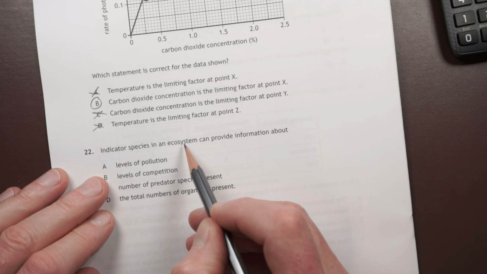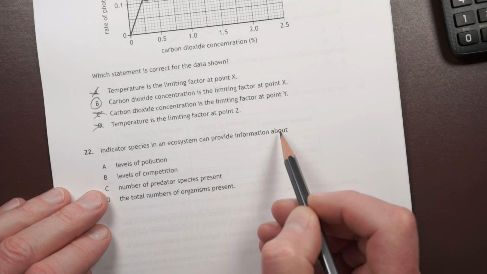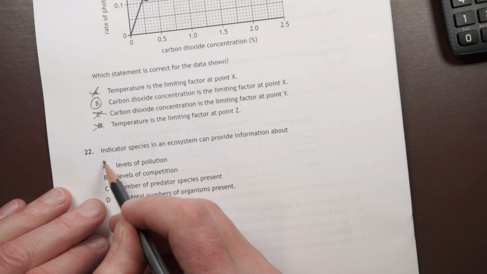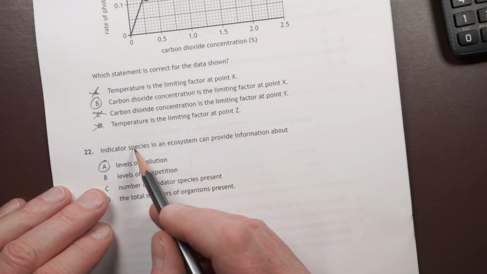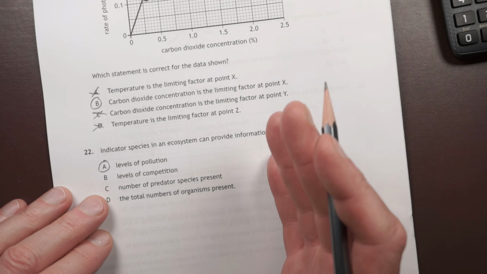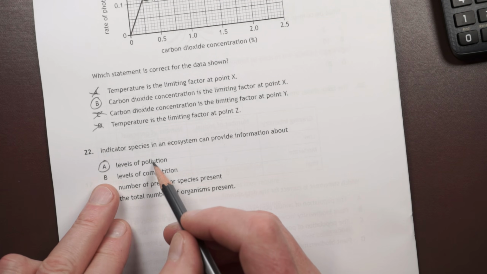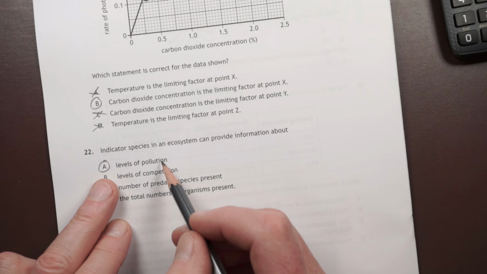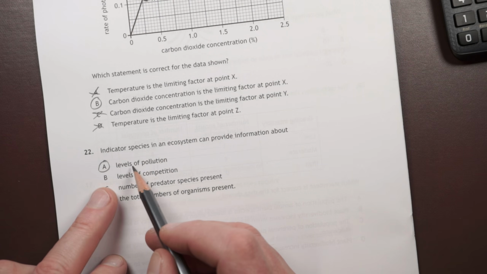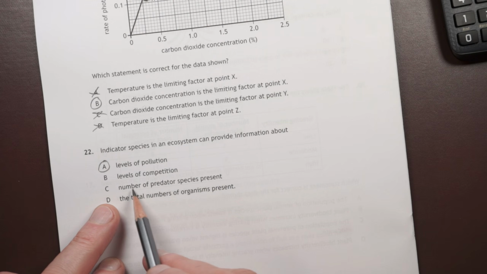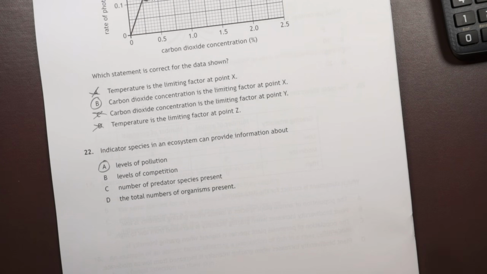Question 22. Indicator species in an ecosystem can provide information about, in this case, levels of pollution. Indicator species are sensitive species that need perfect conditions, and if they go missing, then it means that something is messing up the conditions. The abiotic conditions usually are some form of pollution. Levels of competition, no. Number of predator species, no. Total number of organisms present, no.